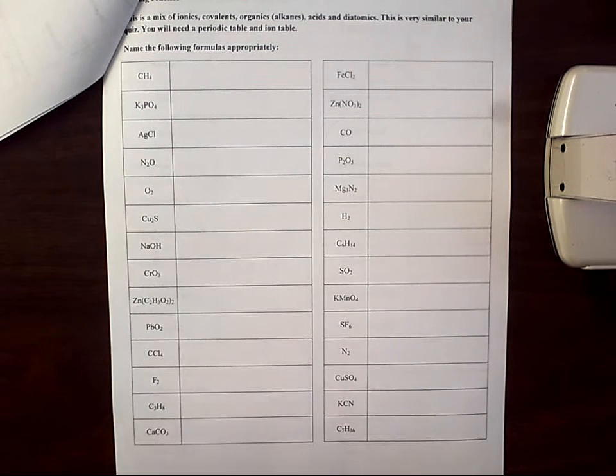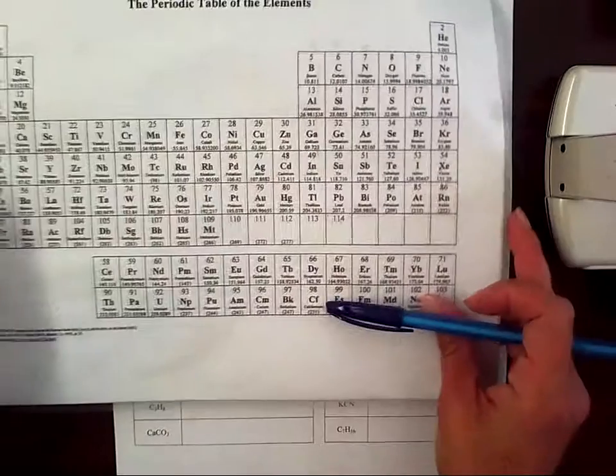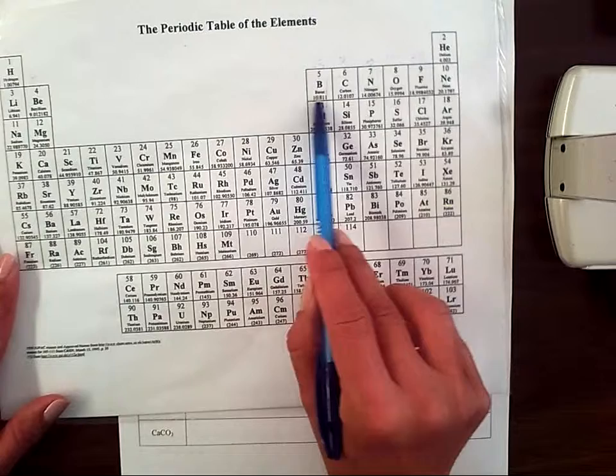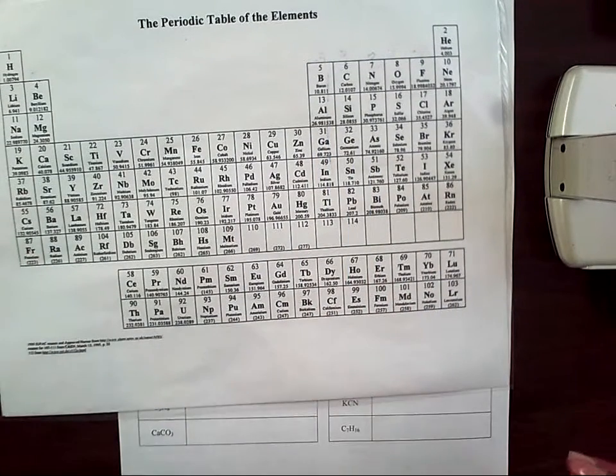Now, I figure we can review ionic naming first, and it would be a good idea to ask yourself every time you're doing one of these if the first element is a metal. If it is a metal, then you would use the ionic naming techniques, which would usually be a metal plus the nonmetal, and you change the ending to -ide for the nonmetal. Now, don't forget that the staircase is right here, and anything to the right side is a nonmetal, everything to the left is a metal.